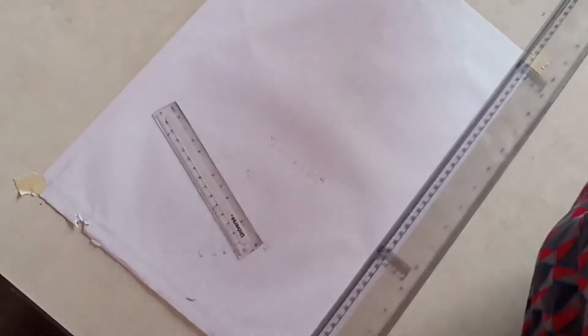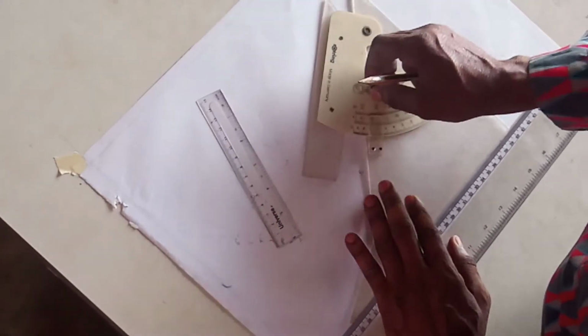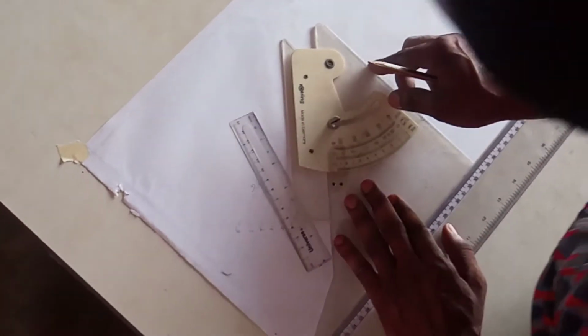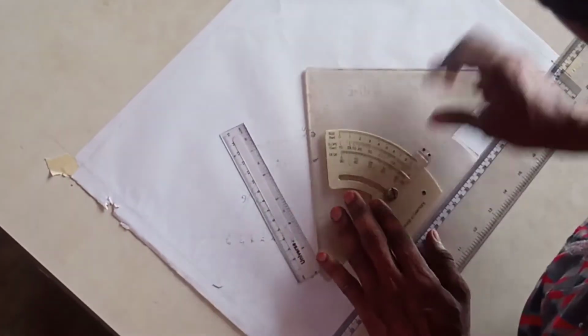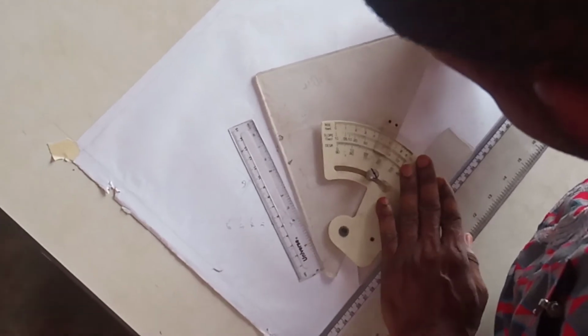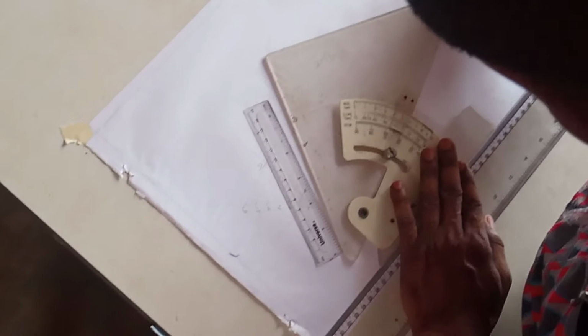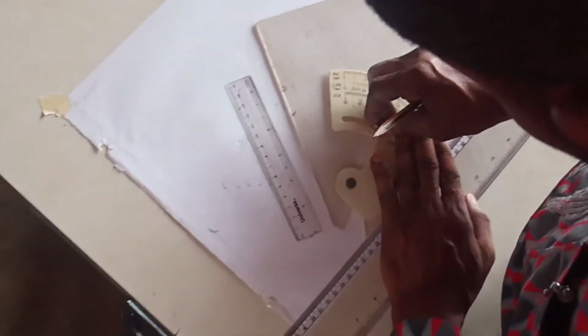And then you can use your set square to draw out. I want to believe it has aligned this way.